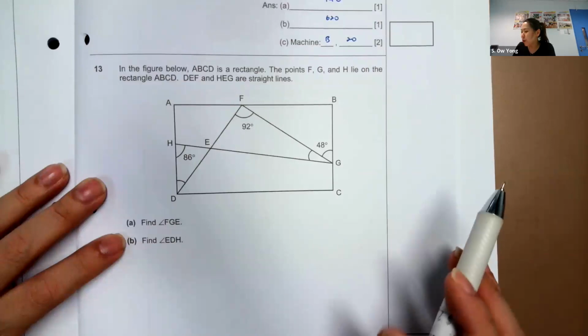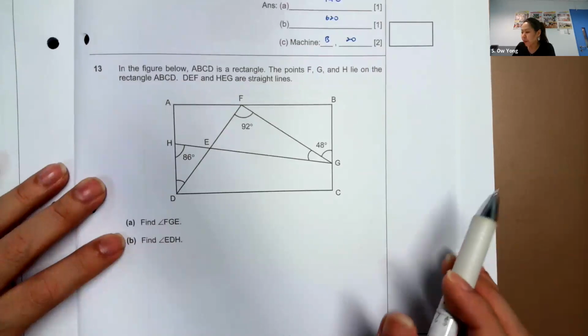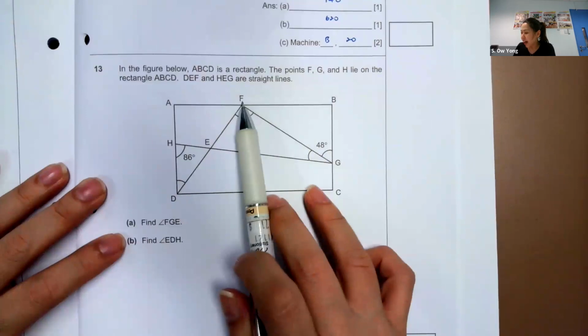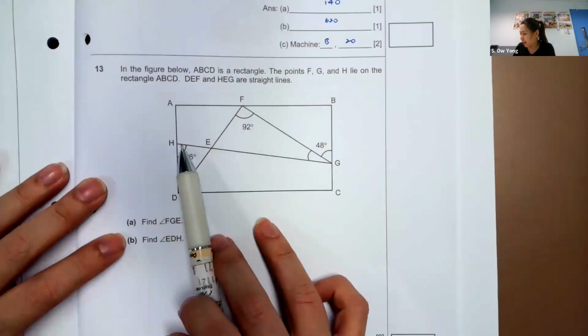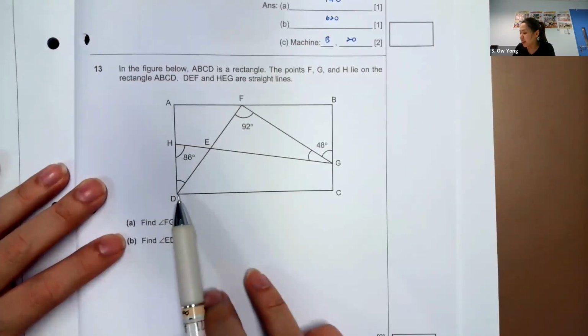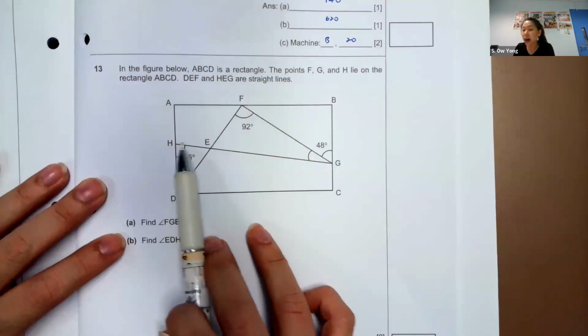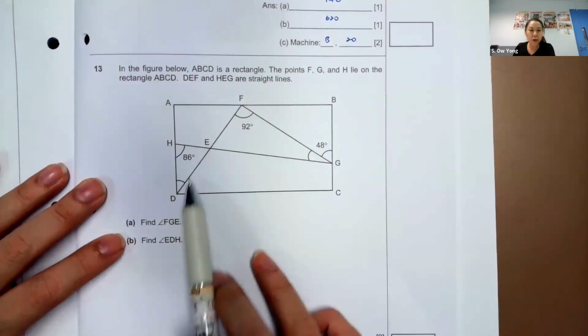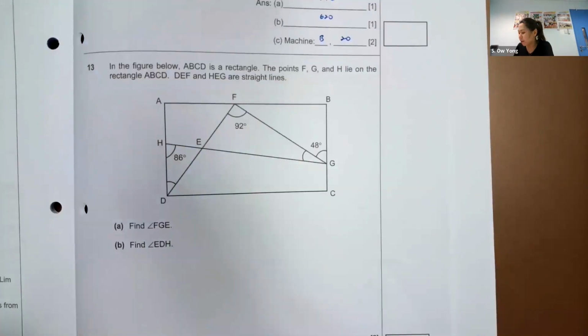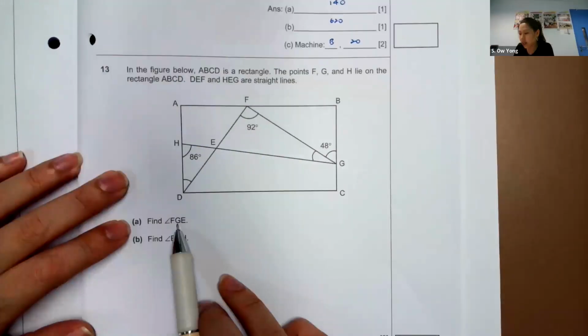In the figure below, ABCD is a rectangle. The points F, G, H lie on the rectangle ABCD. They even tell you that DEF and HEG are straight lines. When they tell you these are straight lines, you roughly know what kind of property to use. The first question is to find angle FGE.